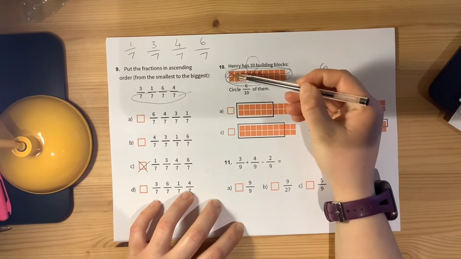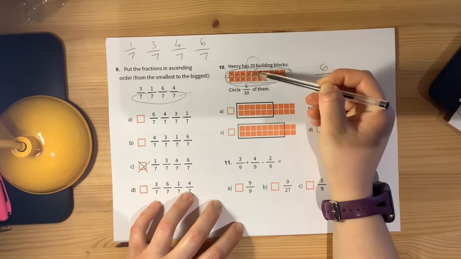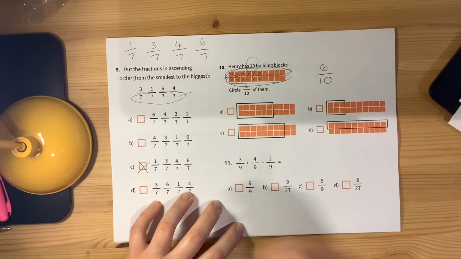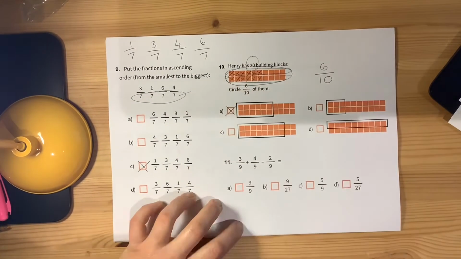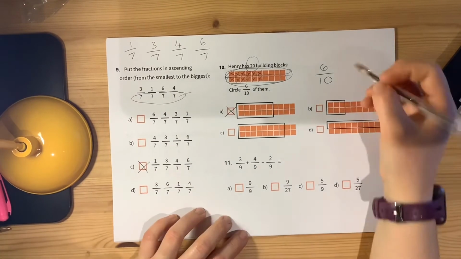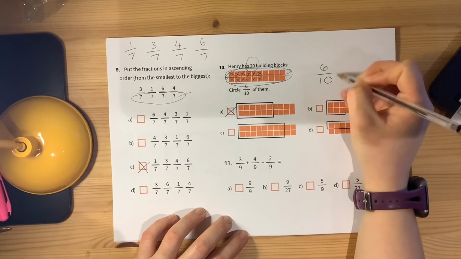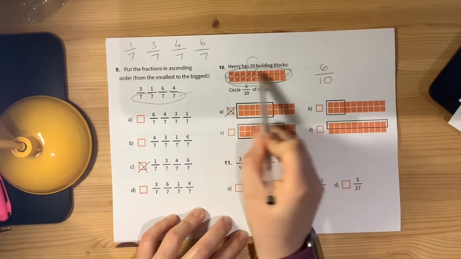So which one has 1, 2, 3, 4, 5, 6, 7, 8, 9, 10, 11, 12 coloured in? Well, the answer is A. But don't panic if you got that one wrong. But it is 6 out of every 10 blocks, but you had 20, so you almost had to do it twice.